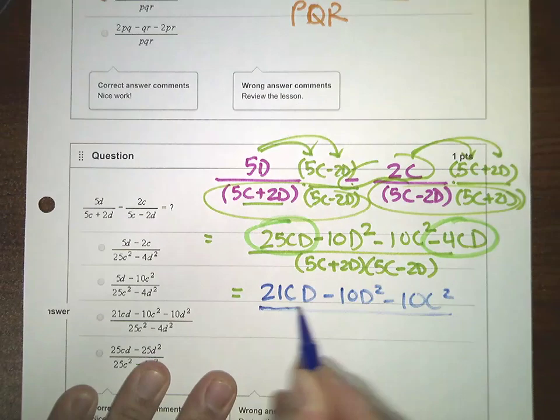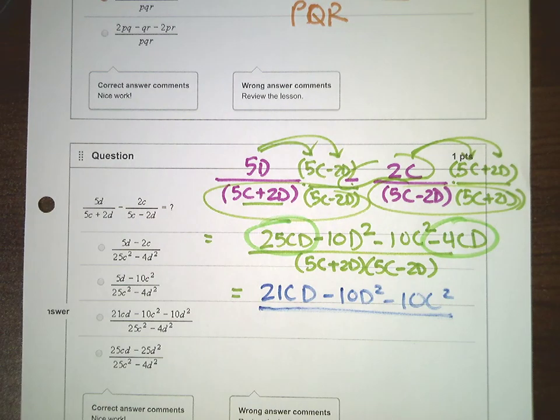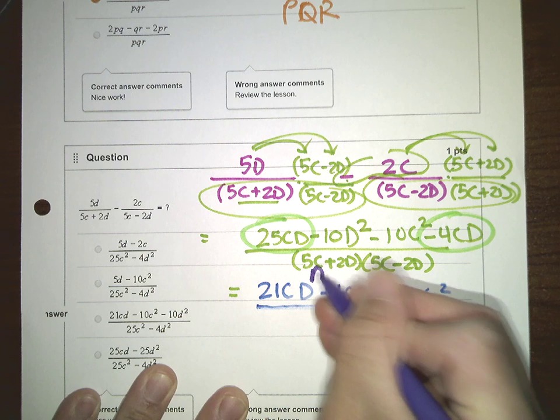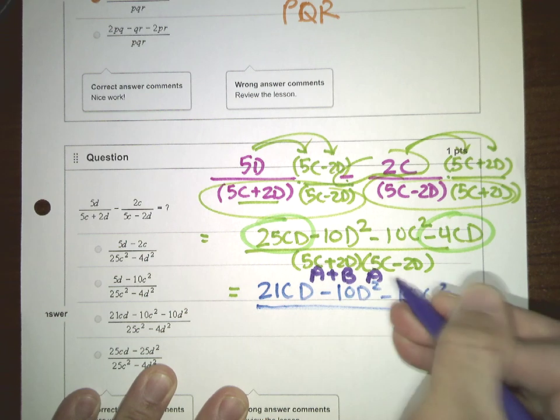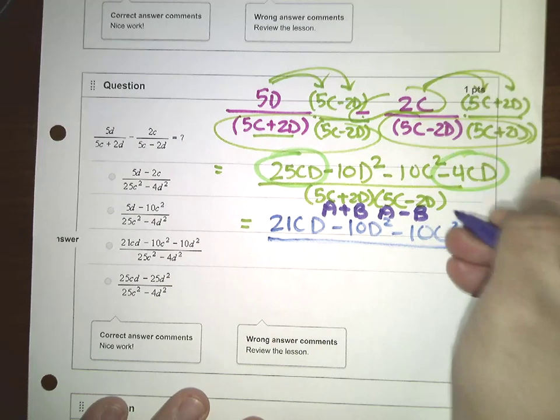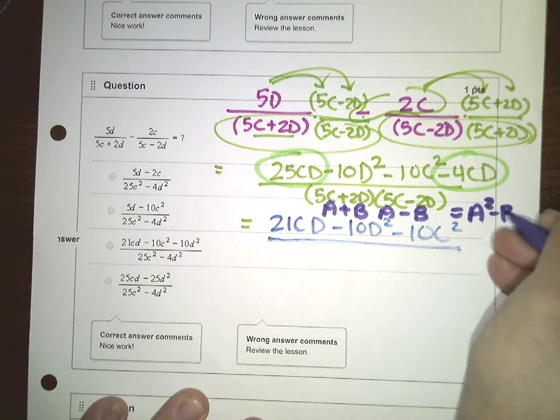And then you can't really see that very well. I apologize for that, but let's use a different color here just to make sure that you can see it. So the denominator is a difference of two perfect squares, so a plus b, a minus b, or you could just multiply it out the long way, but it's really just a squared minus b squared.